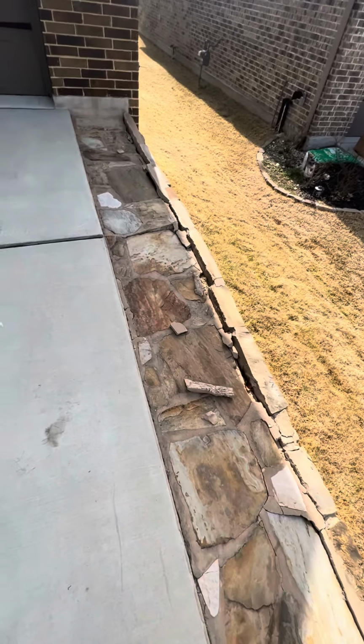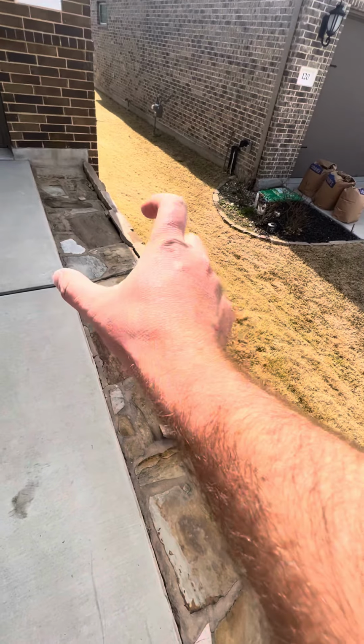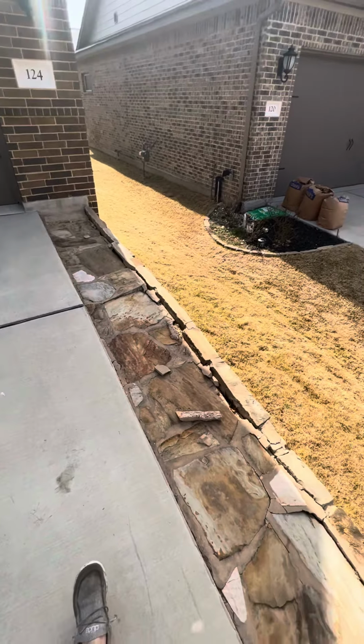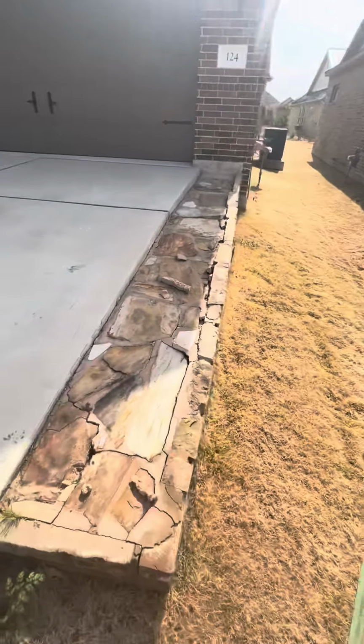So unfortunately, with the client, we're having to take this part out, and we're just going to turn it into a mulch bed with some plants. So this is what not to do with the wall, and this is what you cannot expect from CLC.